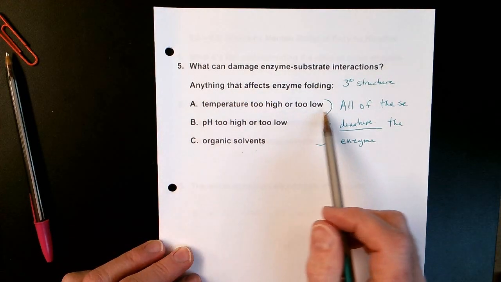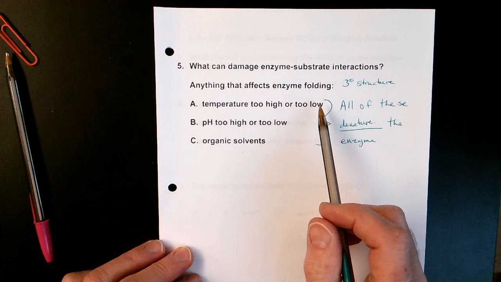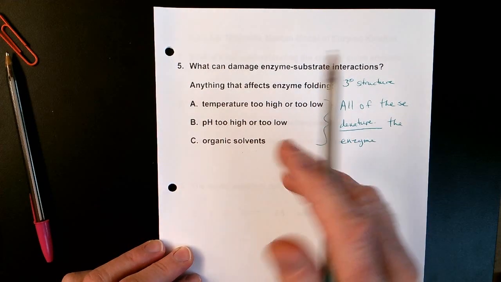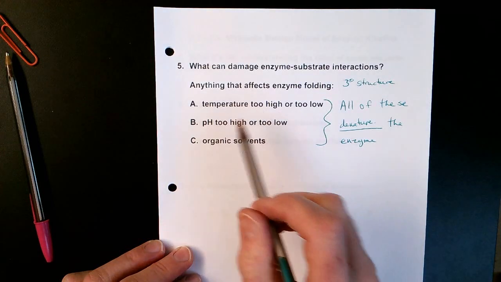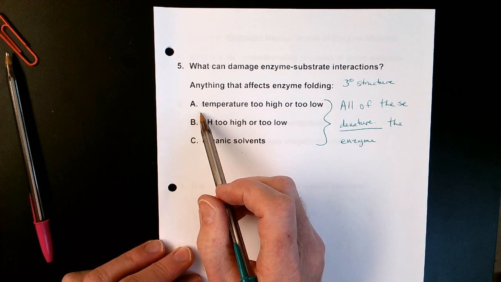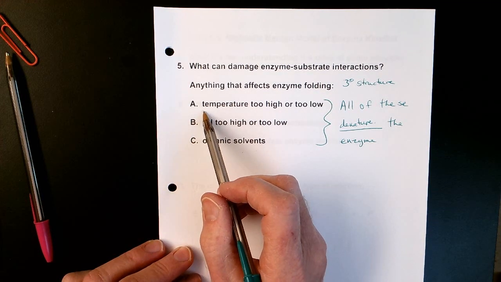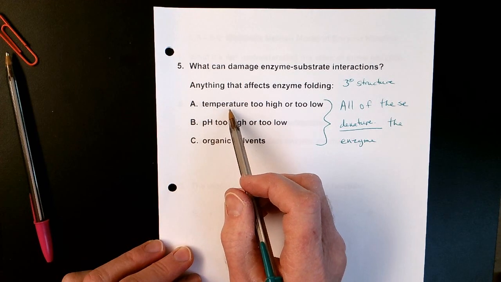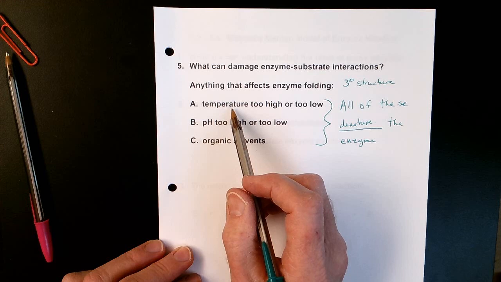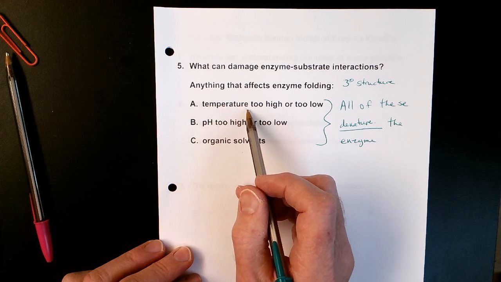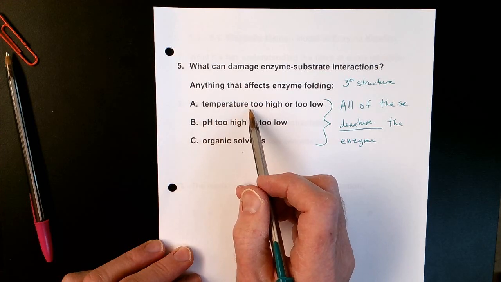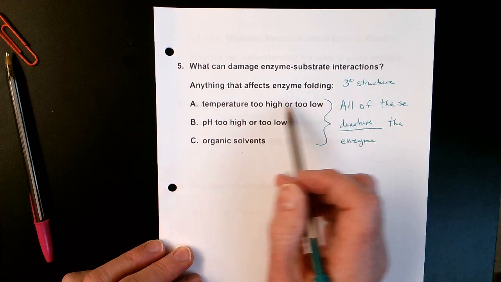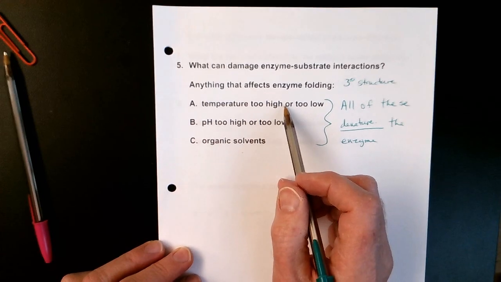You may have heard, how many of you have had a physiology class? Okay, how about A and P? Did you talk about heat shock proteins at all? There's some proteins your body makes specifically in response to temperature that's too high. And their job is to go around and start checking and protecting the critical proteins in the cell.